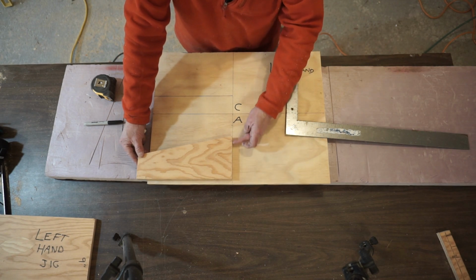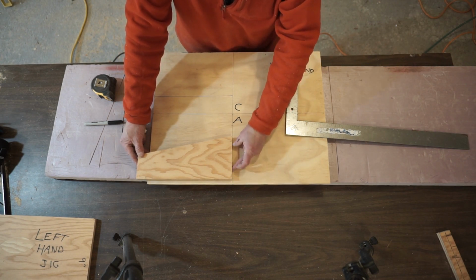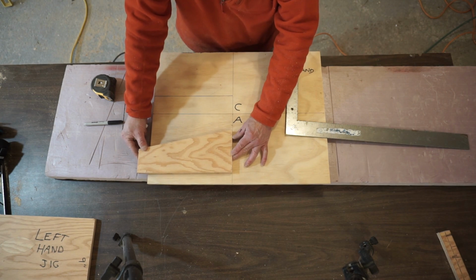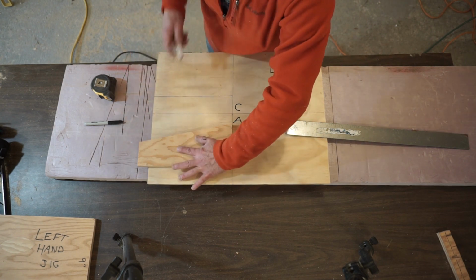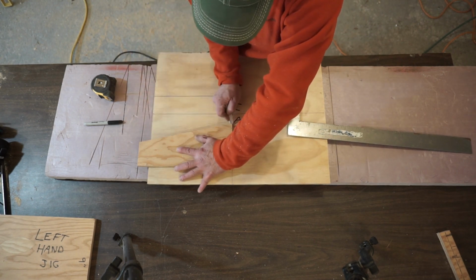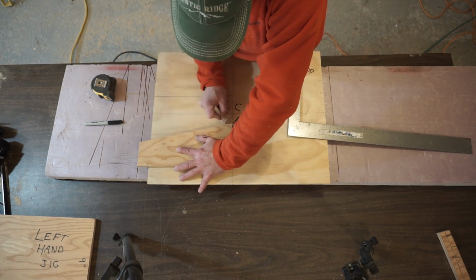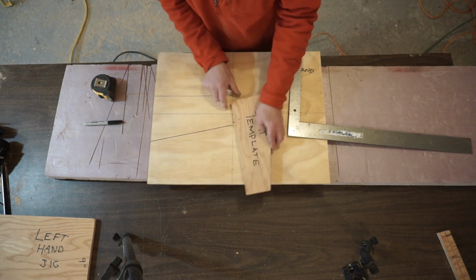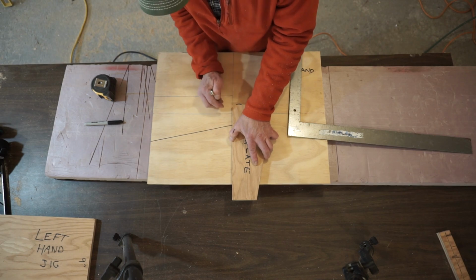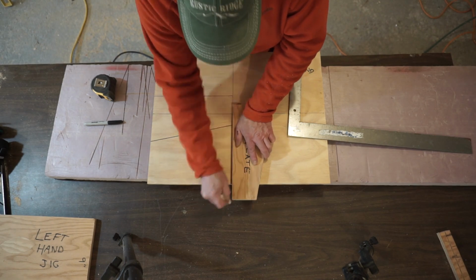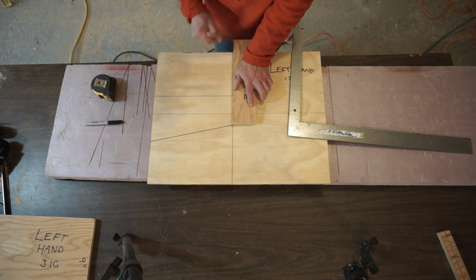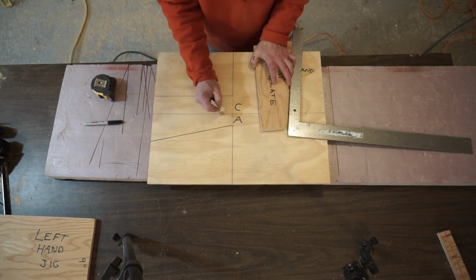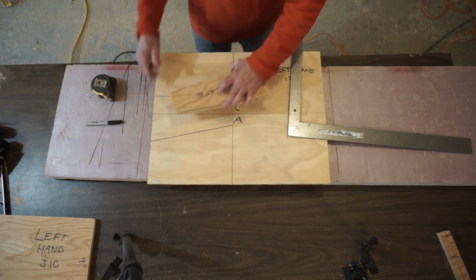So what I'll do is use this template that we made earlier, align this straight edge with this pencil line, slide it up until it hits my pencil mark for dimension A, get this just exactly right and hold it, and then I'll mark this line. And we'll make those nice and dark. And be careful not to cut these lines. Those lines do not get cut.